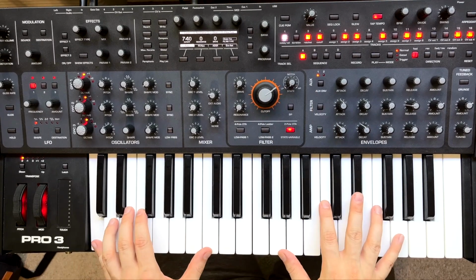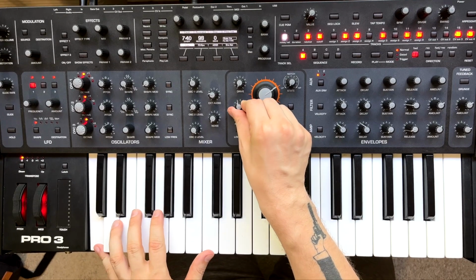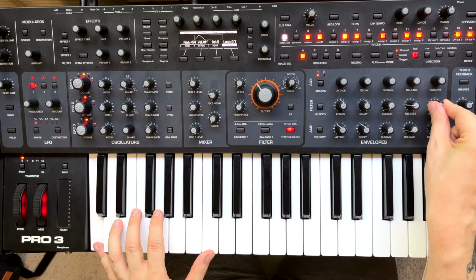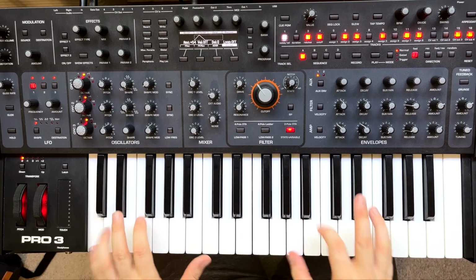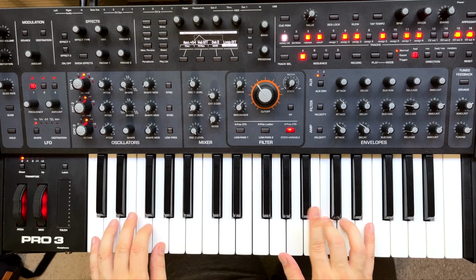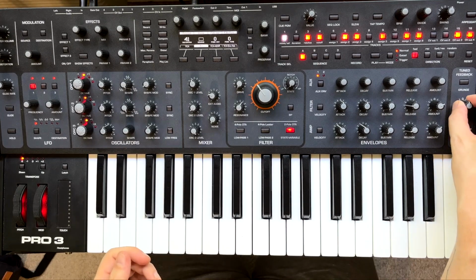That's killing. What if we add some resonance? And a filter envelope. That's gnarly. Okay, so there's a couple things we can do.